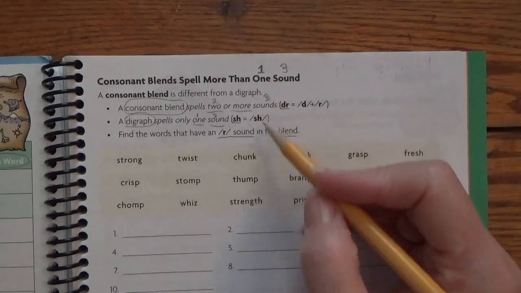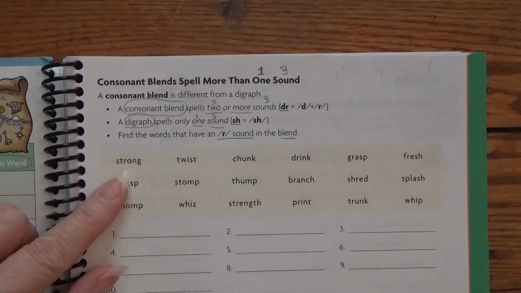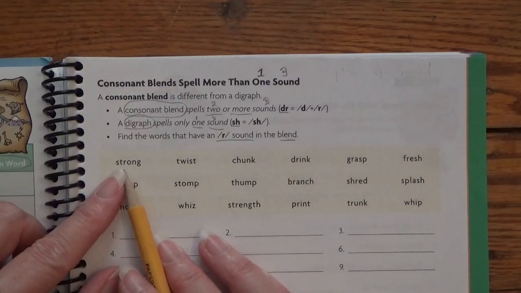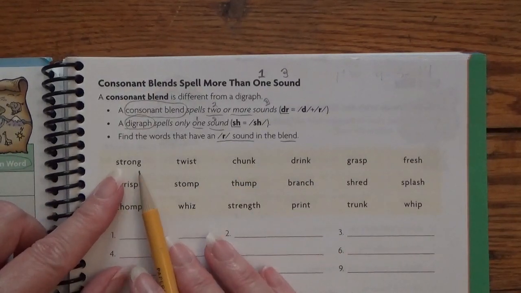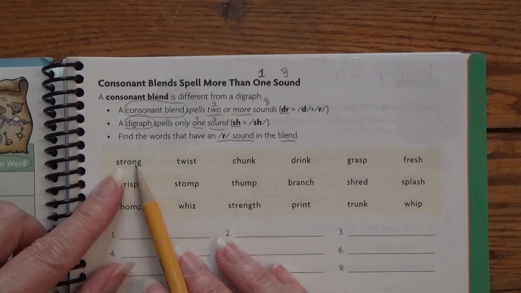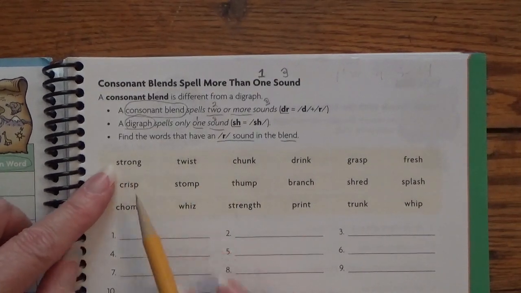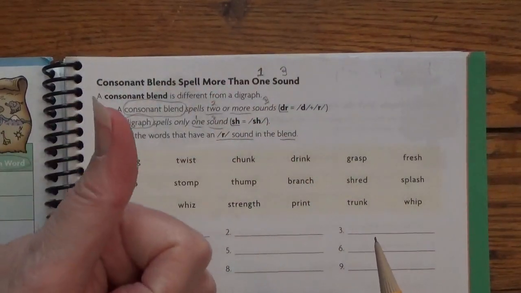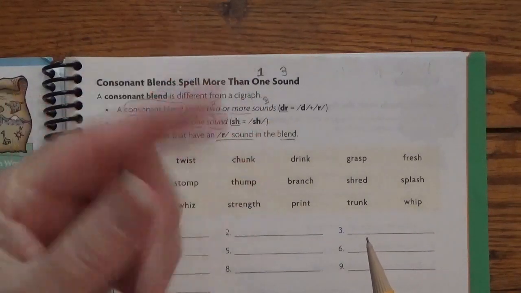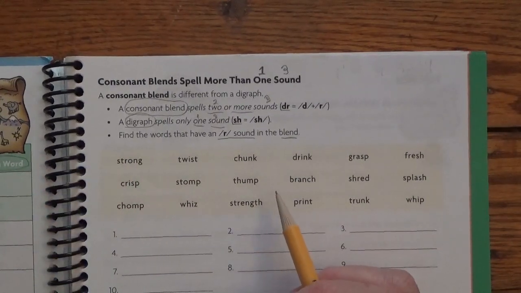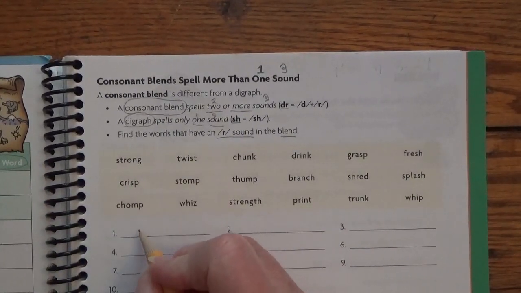All right, so we're looking for our blend sound. So if I look here at this first word, strong, first of all, look and see if it has an R in it. It does. So is that part of the blend? Str. They blend together, make two or more sounds. And strong is one of our R blends. So we're going to write this word right here. Okay, remember when we write our words, we feed our brain 4 ways. See it, say it, hear it, write it. So you need to say it, hear it, look at it, and write it. All right, strong. Let's do it.